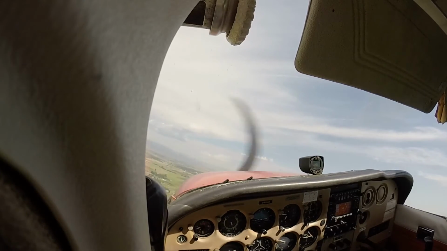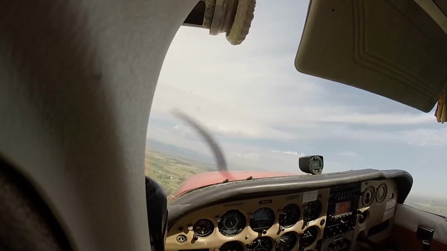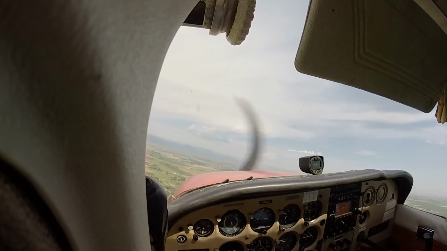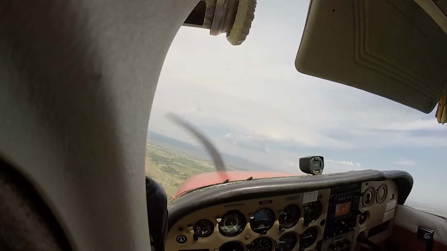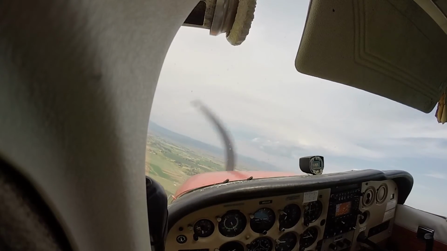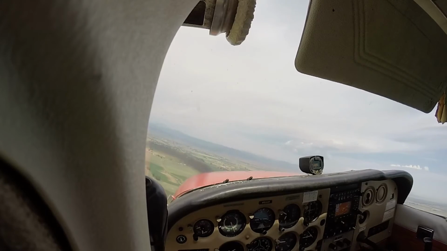Remember, you want to keep it right off your wingtip, so you started that turn a little early. Right behind it. Longmont traffic, Cub 687 Charlie Alpha on the 45 for left downwind runway 29.